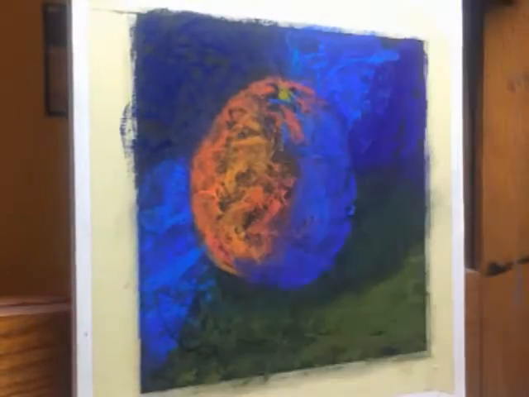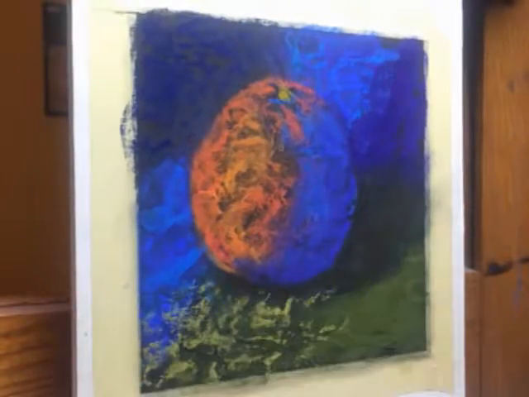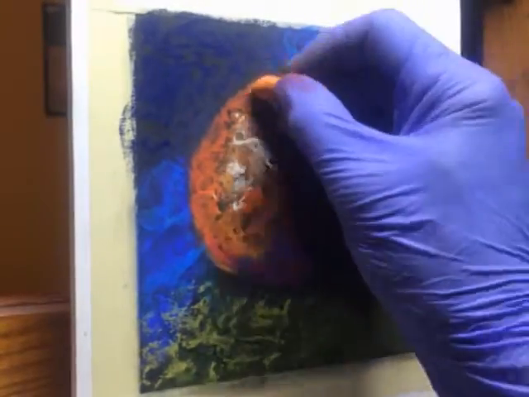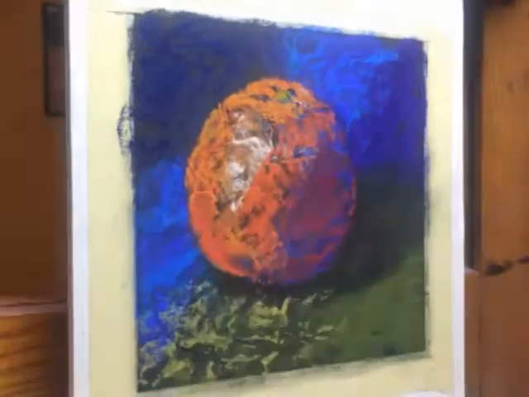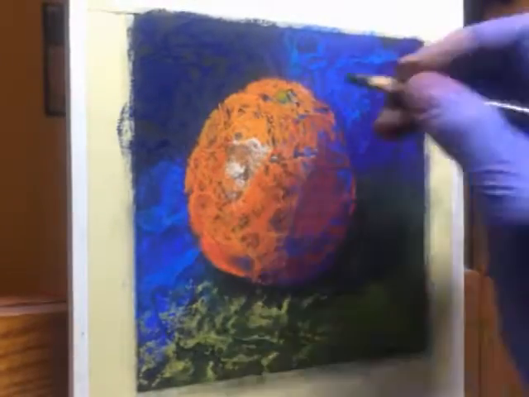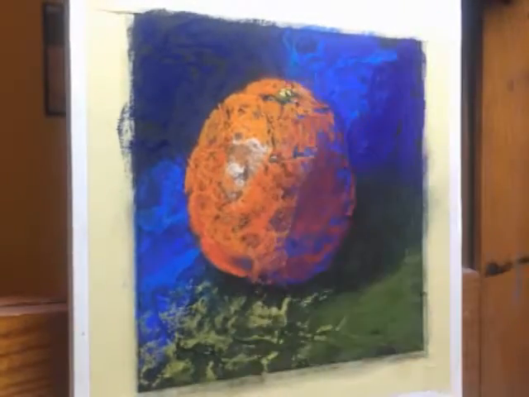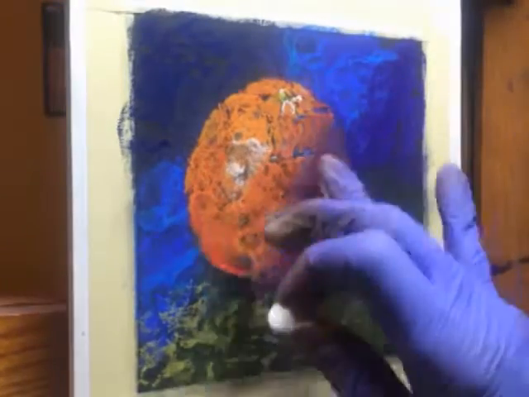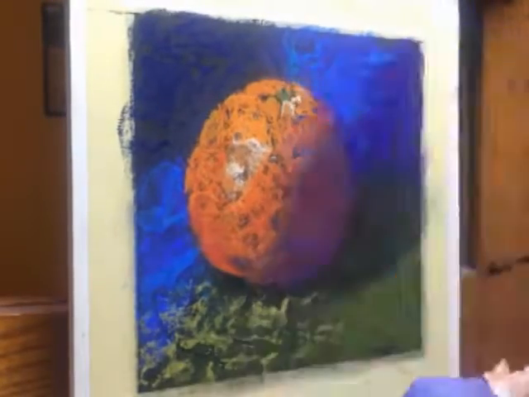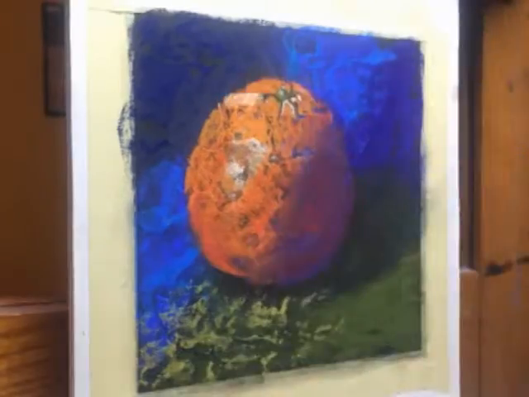Blend it up a bit. And then we start working in the lights and the darks to try to enhance that in order to ensure we've got a three-dimensional looking orange in a two-dimensional space. Put on the highlight just like we did with the apple. Define the stem as we did with the apple also. Ensure we've got highlights that work towards that three-dimensionality.